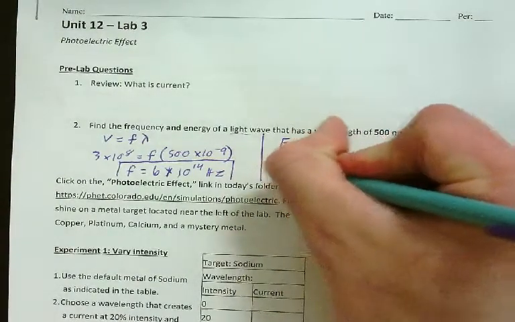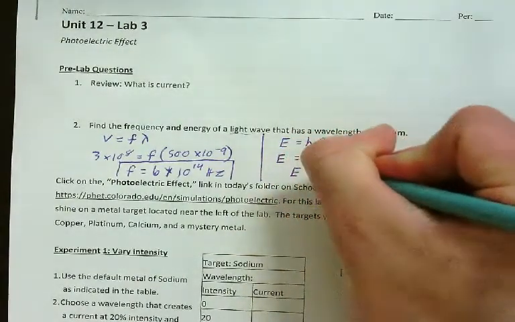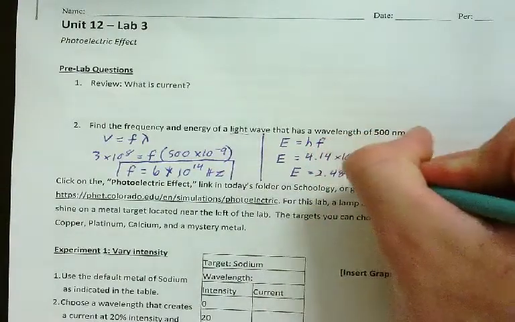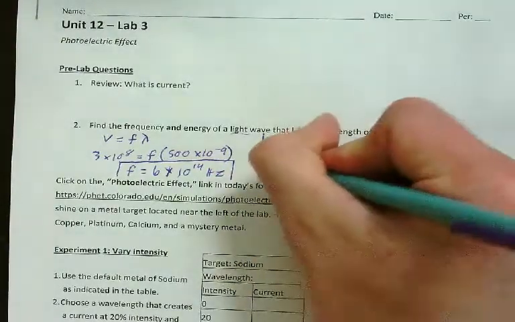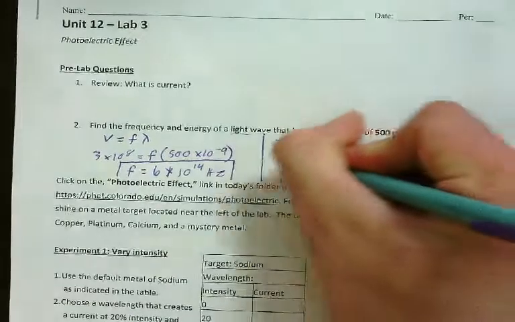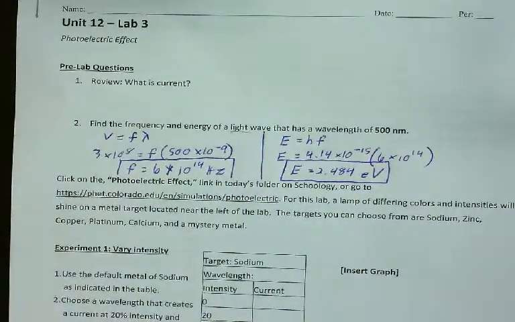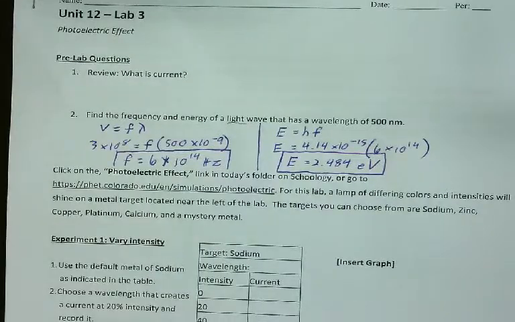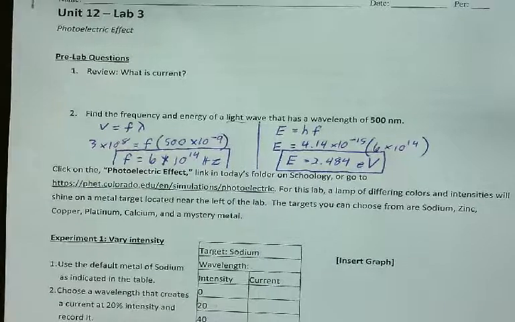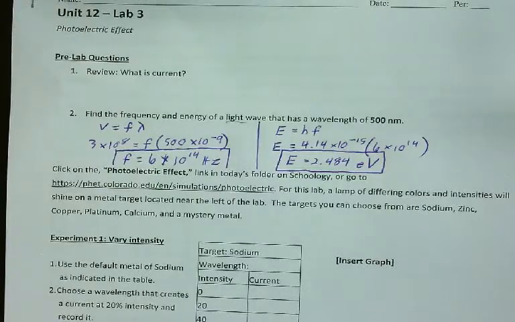gives me an energy of 2.484 electron volts. See, I told you this would make the numbers much less annoying. And there you go. That's it. That's all the math you're going to have to do on this lab.